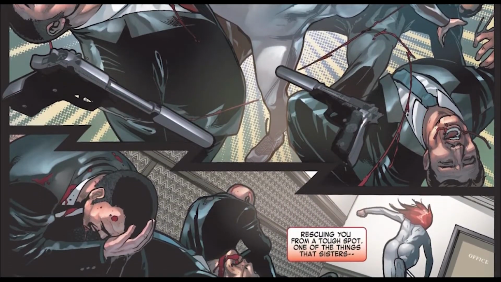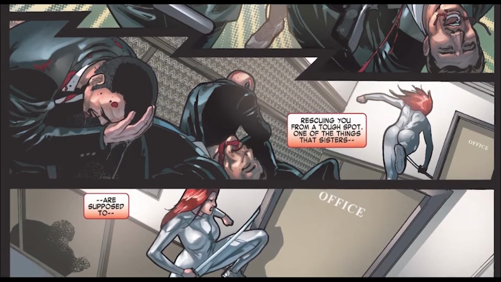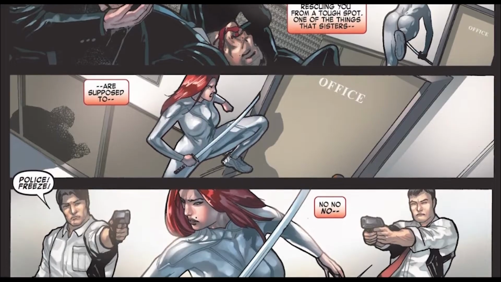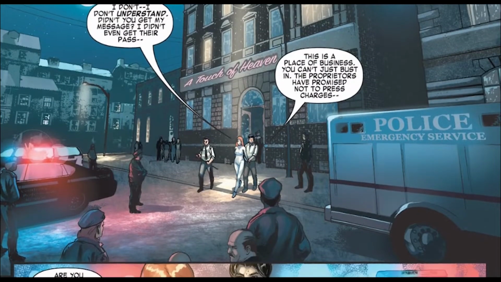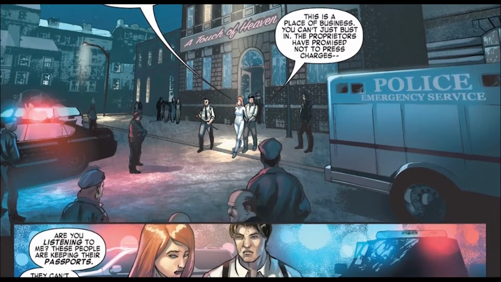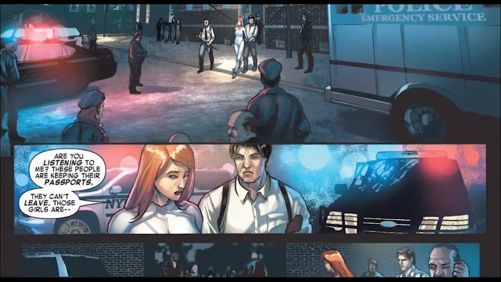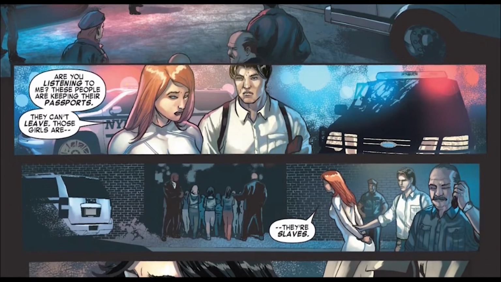The cops can't do anything because they don't have a warrant. But for Colleen Wing, she does not need one. So she goes in there and starts cutting up people left and right. Except when she's about to go in there to find the proof she needs to prove that the women are being held here as slaves, she is stopped by cops because they got word what she was going to do.